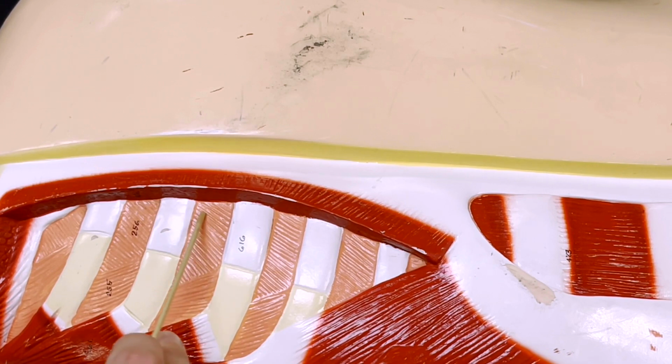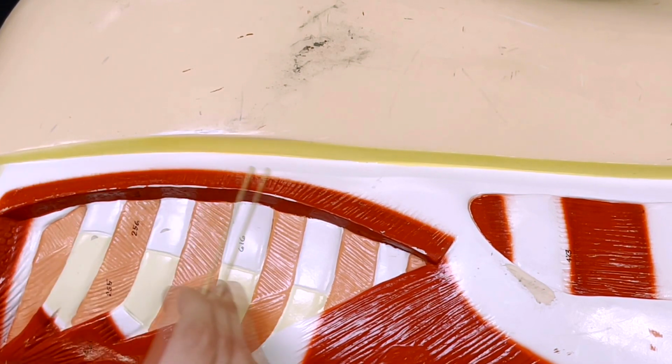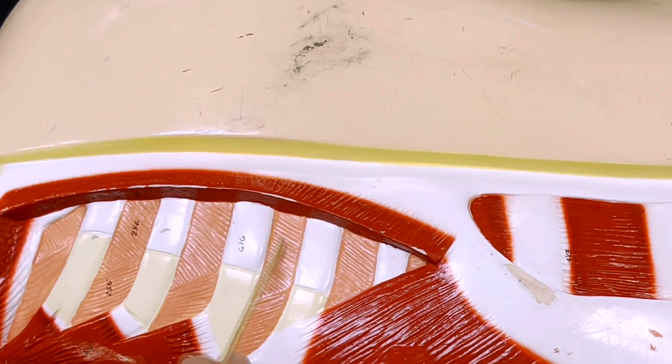So we can tell that our internal intercostals are going to be closer to the midline, and their fibers are going to be going this way. Our external intercostals are going to be more lateral, and their fibers are going this way. The functions of these muscles are going to be, for our external intercostals, inspiration, and for our internal intercostals, both inspiration and expiration.